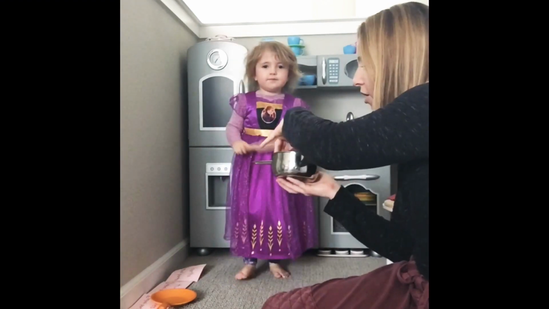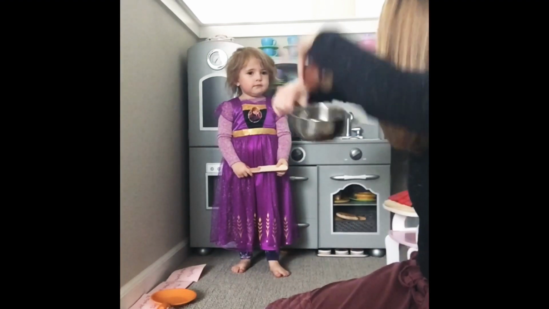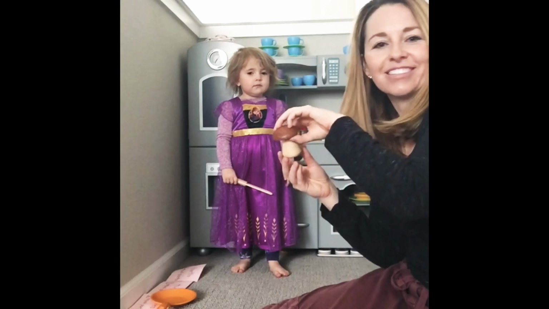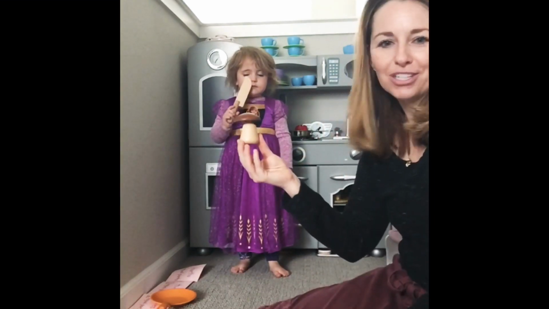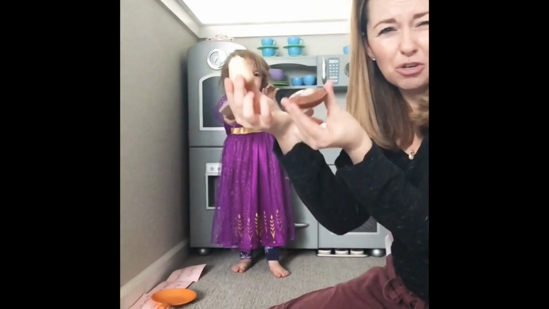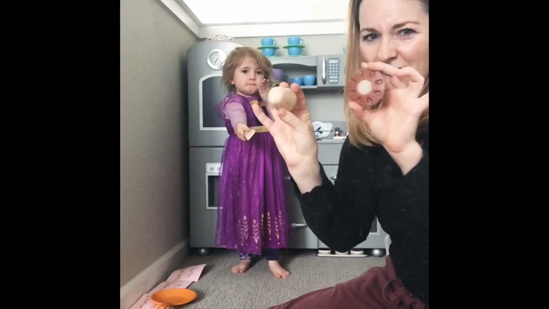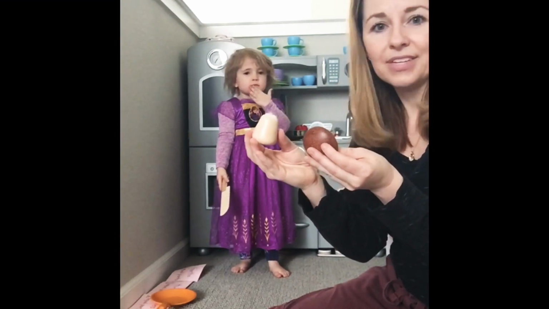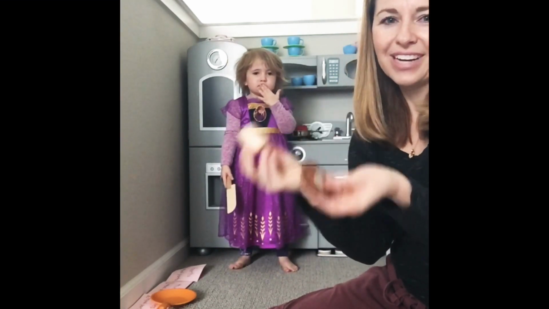All right, so let's show. Ooh, hot, hot. I can't touch the bottom. Right, because it's on the stove. Just kidding. Now, here's our mushroom. Now, Evie, if I take it apart, how many parts do I have? 2. I have 2. But, uh-oh. Are they the same? Are they equal? Evie says, no, they're not equal. So even though it's divided in half, they're not equal parts.